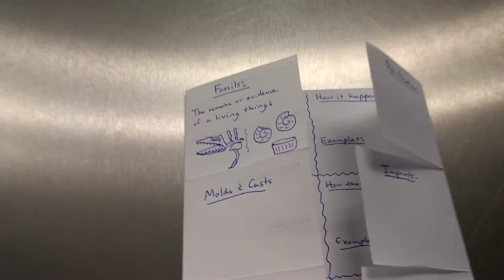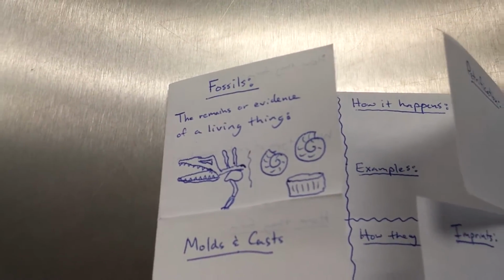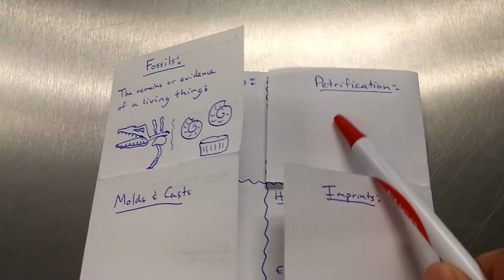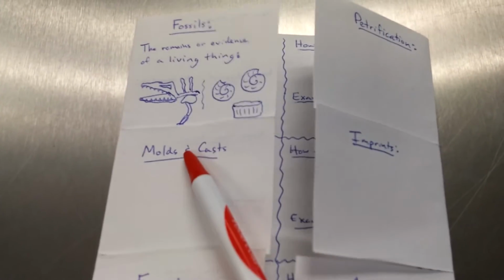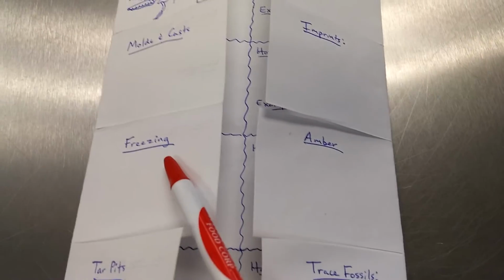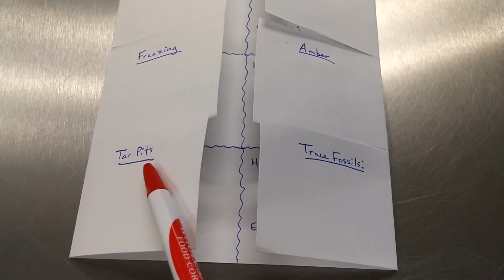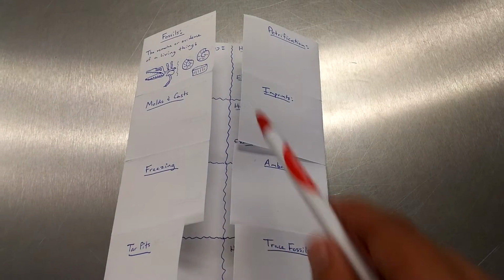So on the first door, upper left-hand corner, you're going to have fossils. That's going to be one thing you'll write. And then right across from it, you're going to have petrification written, because that's a type of fossil. You're also going to have molds and casts, and you're going to have imprints. And then you're going to have freezing, and then amber, and then you're also going to have tar pits, and then trace fossils. Okay, so those are going to be the 8 things that we learn about when it comes to fossils and how they form.